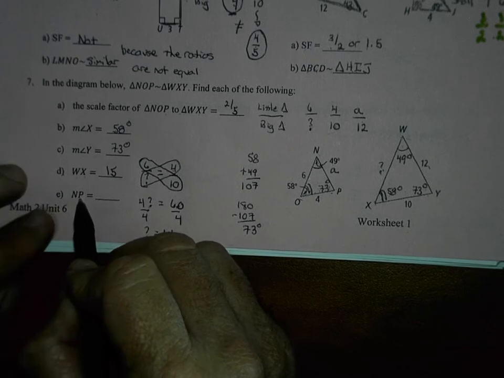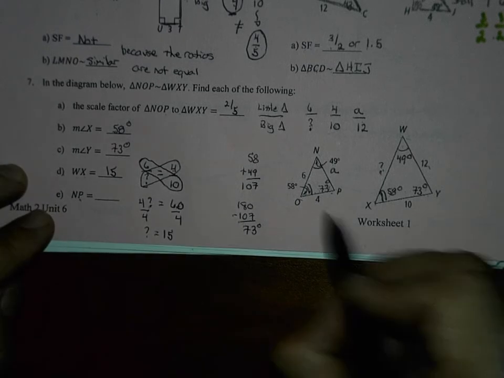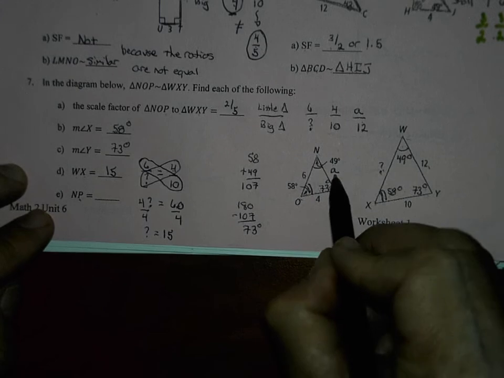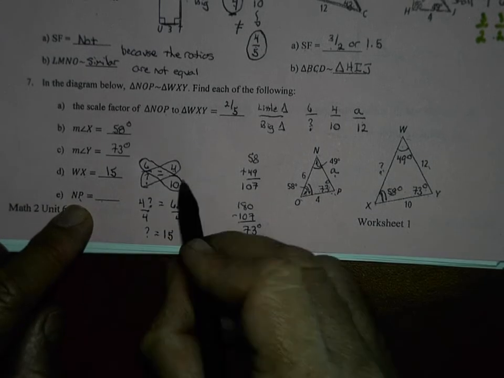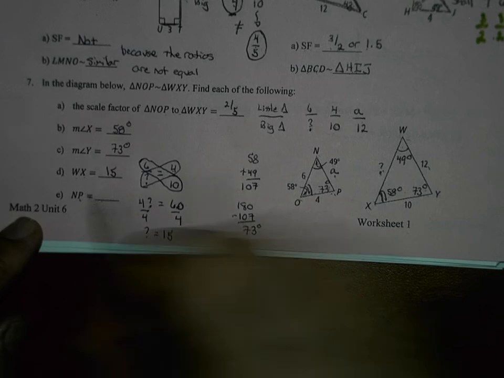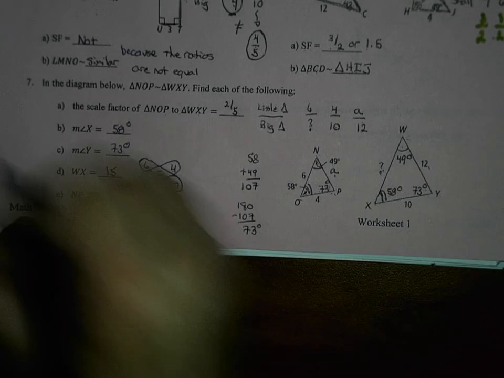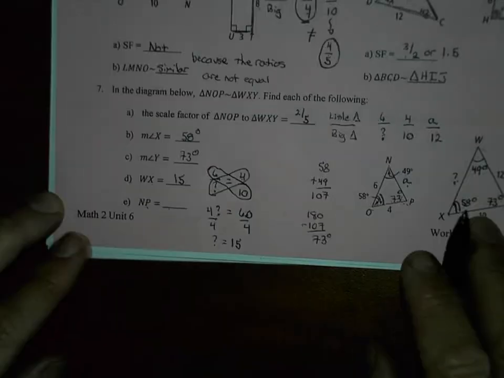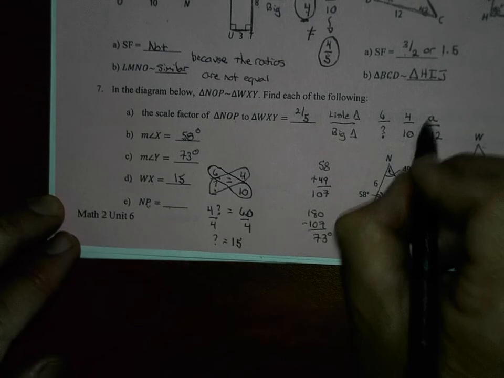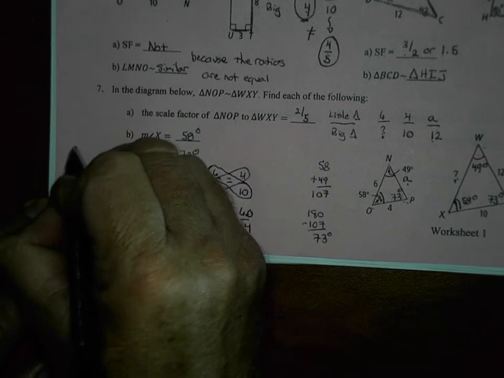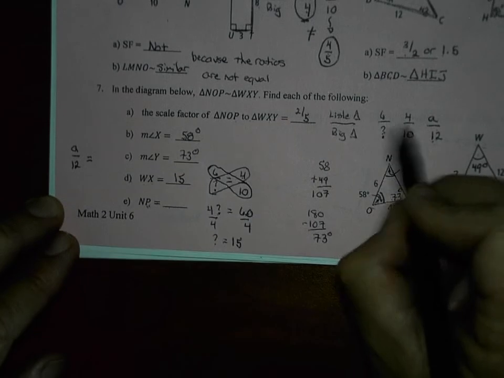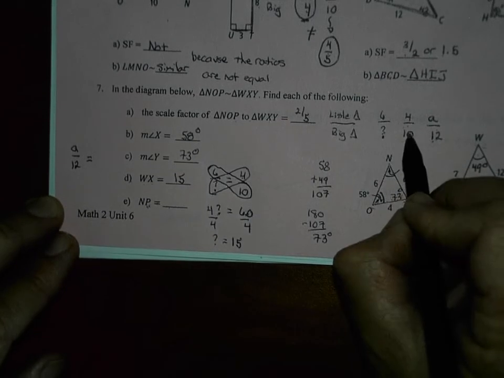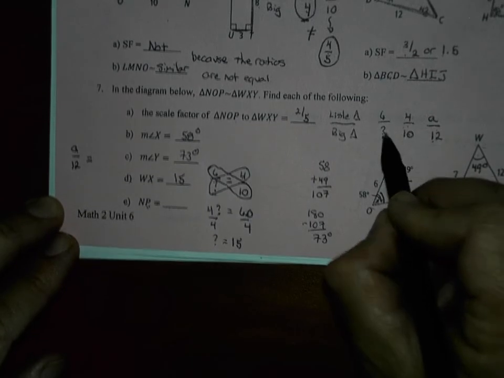Well, N to P, if you notice, is what I represented by A. So to solve for N to P, I would set up another proportion. So I would use the A over 12, and I'll move it over here so you can see it. Okay, so I would use the A over 12 ratio, and then I would make it equal to one of these two. Now, which one would I choose? Well, I'd choose the 4 over 10 again, because I don't want to have another unknown value.